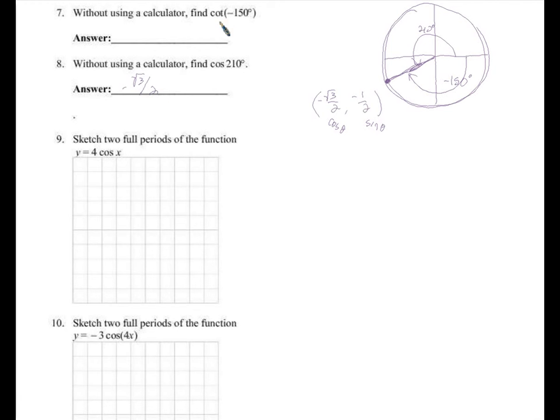How about the cotangent of negative 150? Well, it's the reciprocal of the tangent of negative 150 degrees. Tangent is sine over cosine, so cotangent is cosine of negative 150 over the sine of negative 150. So take the cosine over the sine. The cosine, negative root 3 over 2, over negative 1/2. Negative divided by negative is positive, so it's going to be positive. We're going to multiply by the reciprocal: root 3 over 2 times 2 over 1, the 2's cancel, square root of 3. That's what the cotangent of negative 150 is.